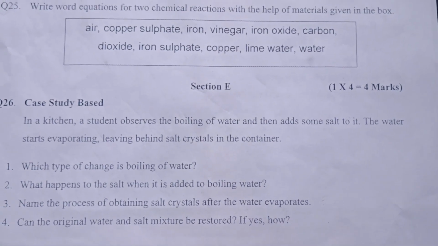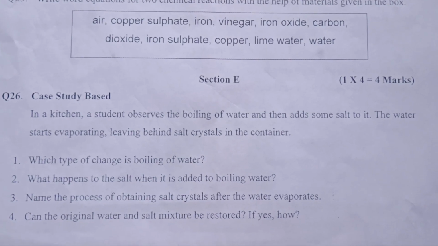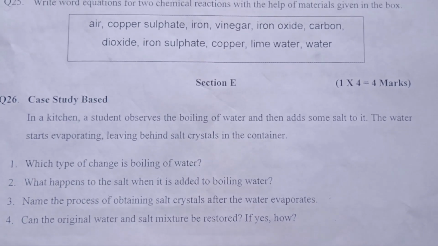So that is all for this science midterm exam for class 7th.